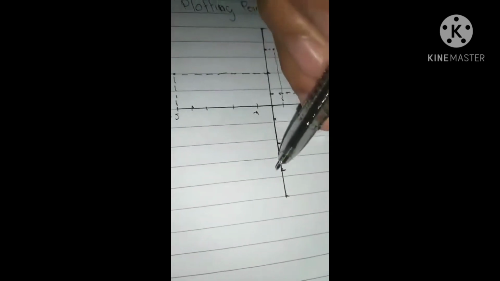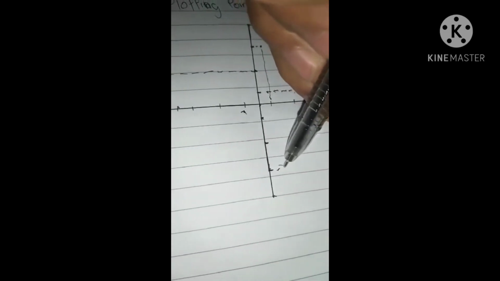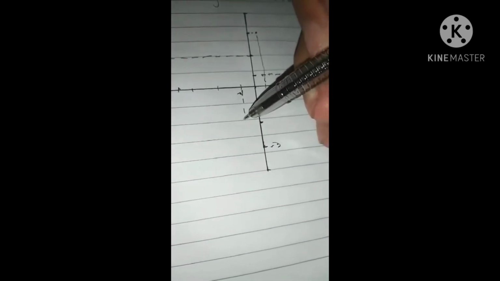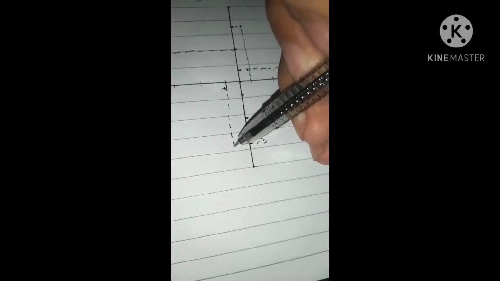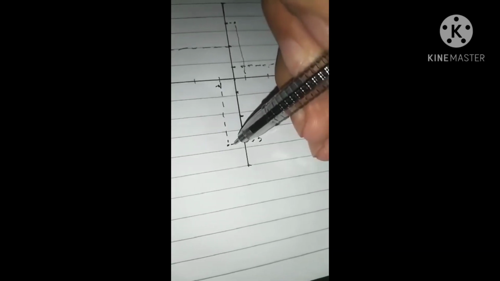So next is negative 1 and negative 3. They are both negative, so negative 1 is here, negative 3 is here, this one, negative 3. So let's find that like this. This is where you plot it.